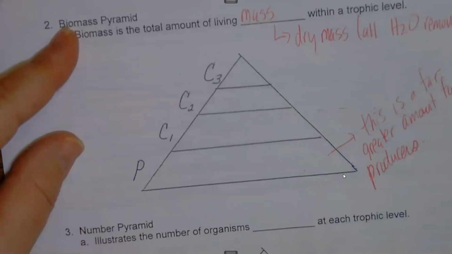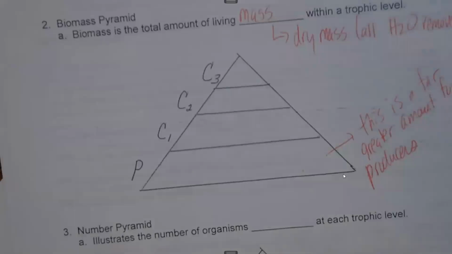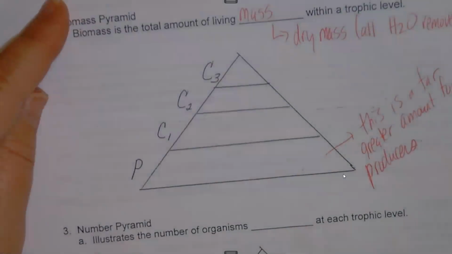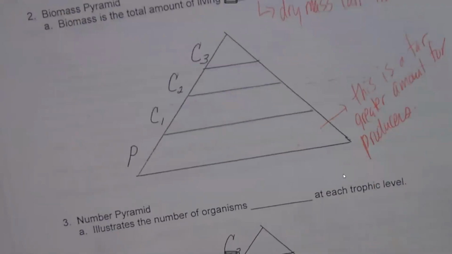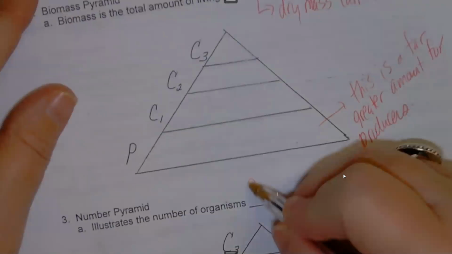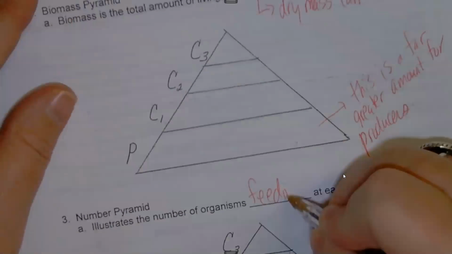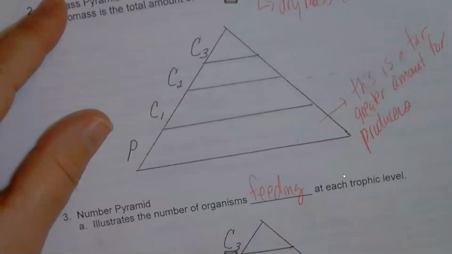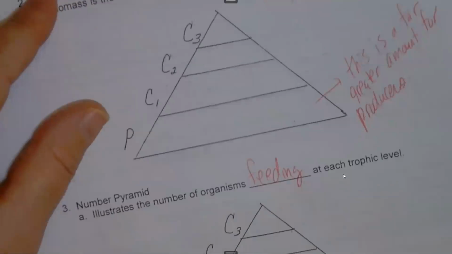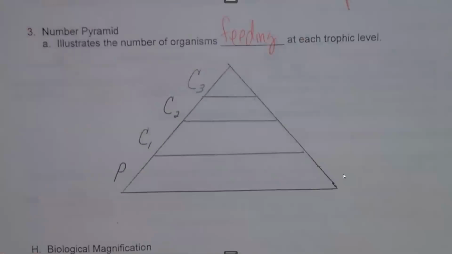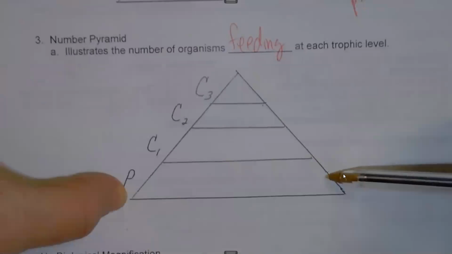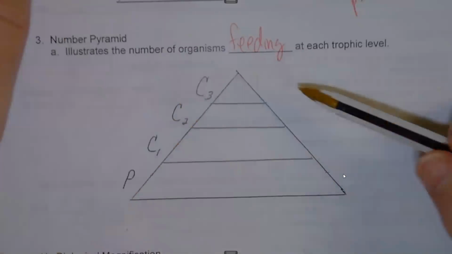And then the last one that we're going to look at today, catch some of those tomorrow, is what's called a numbers pyramid. So it actually illustrates the number of organisms feeding at each trophic level. Same thing, it's a larger amount for the producers than whenever we get up here to our C3s.